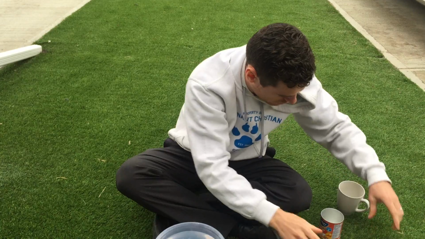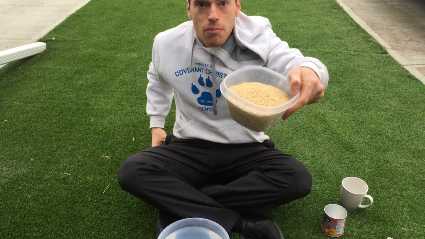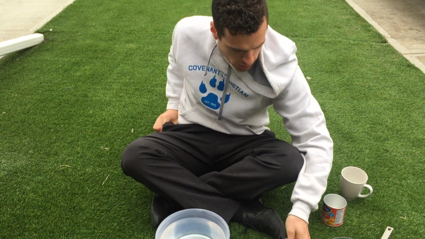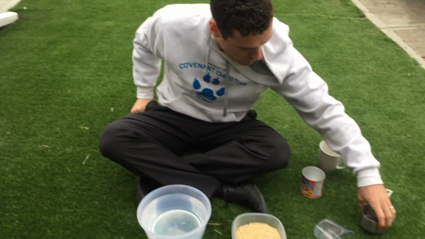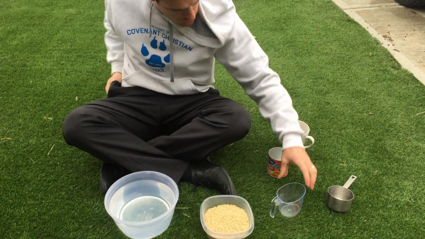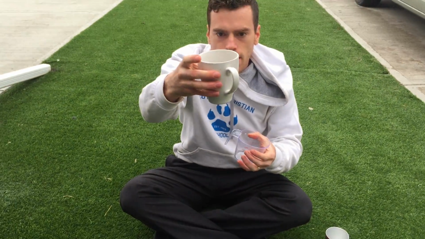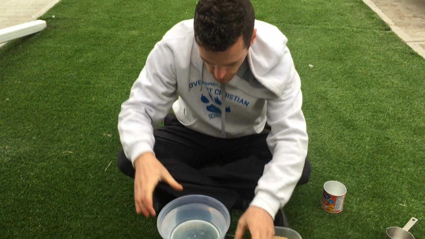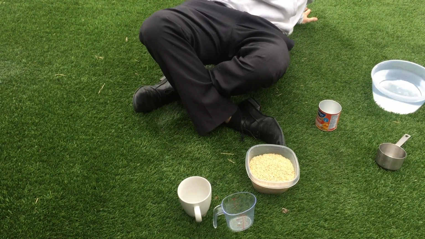Now, I'm going to also use my rice to see which one can hold more. Okay? So I know this one can hold more than this cup. But now what about this cup or this mug? Okay? So you're gonna need to grab a spoon, which I have in my pocket.